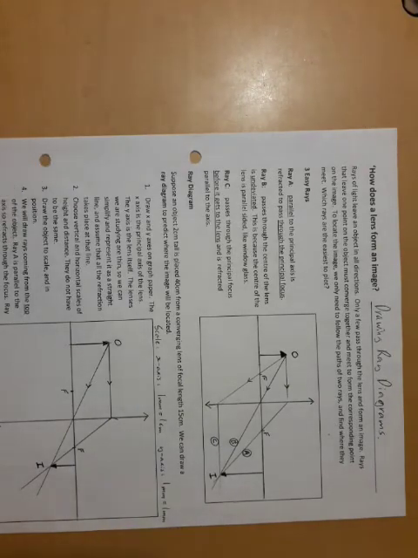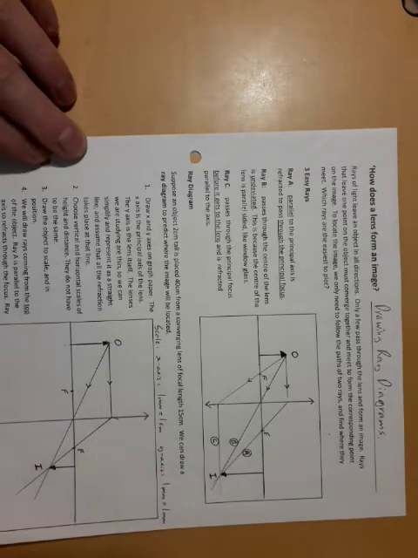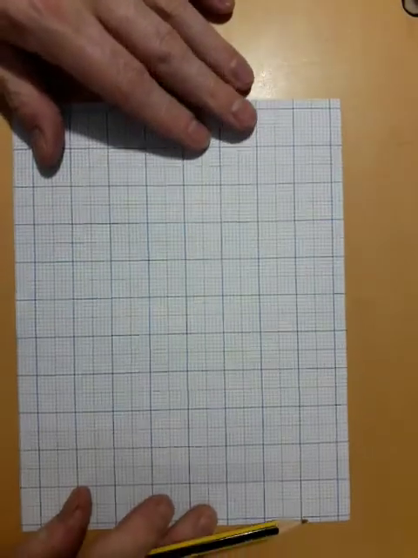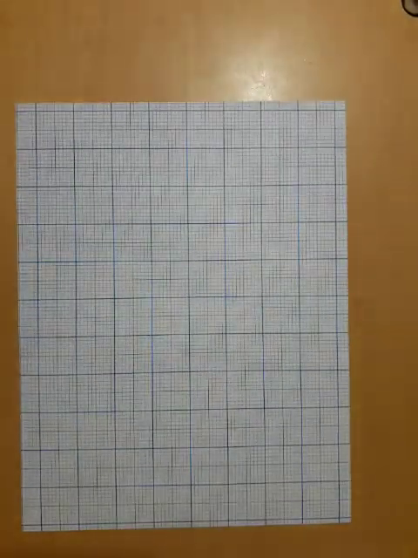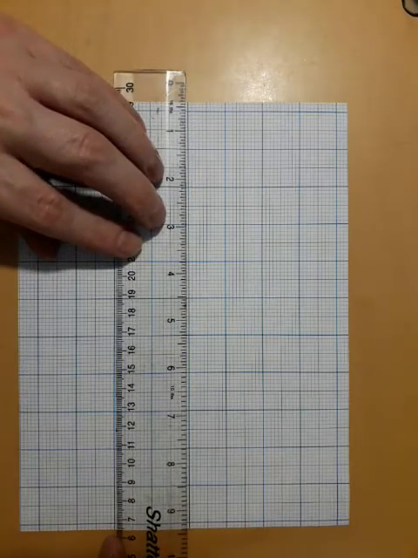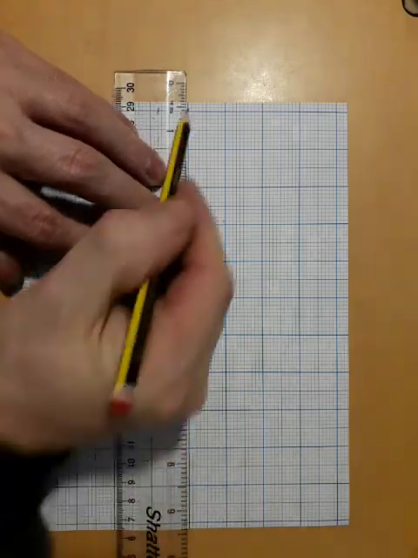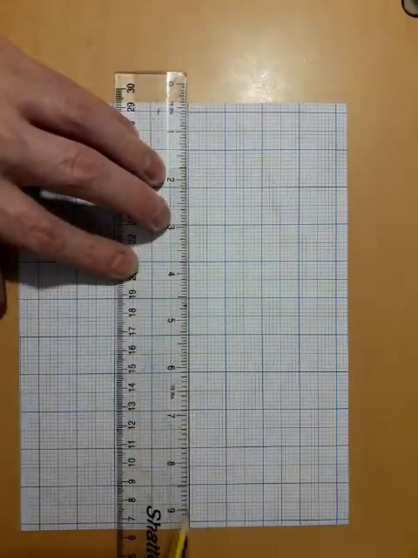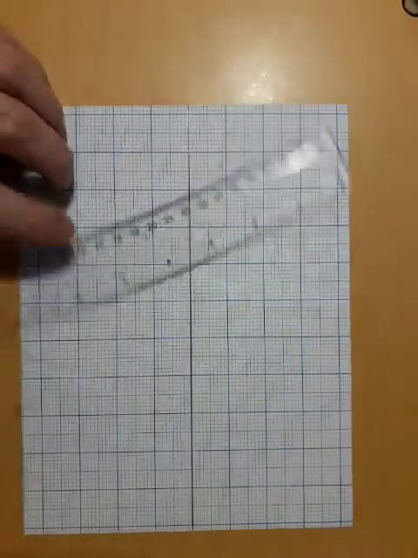Okay, now the rest of the process for drawing the ray diagram is written here on the rest of the handout, so you can refer to that when you're drawing your diagrams. We're going to draw the first ray diagram on a piece of graph paper. So here we go. First of all, we draw the principal axis, like so, down the middle.